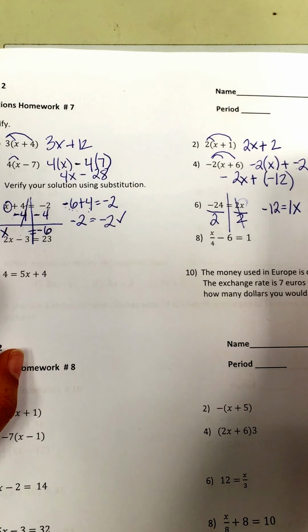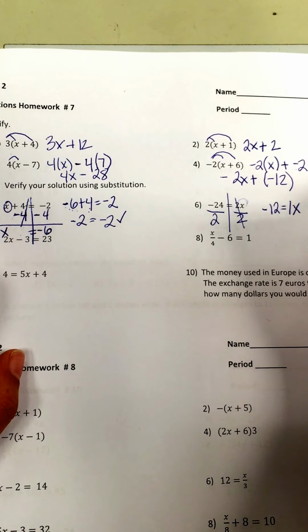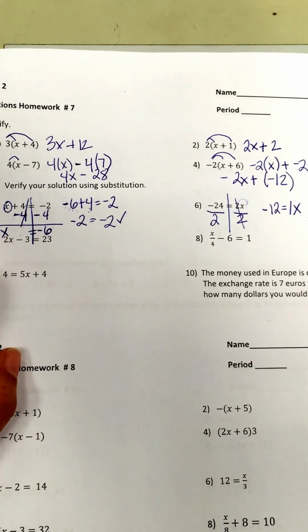So now I'm going to plug that back in to our problem. So I'm going to have negative 24 equals 2 times negative 12. Now negative 24 is equal to 2 times negative 12, which is also negative 24. So both sides are equal.